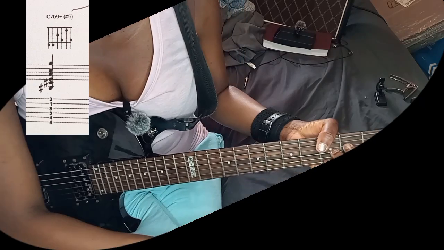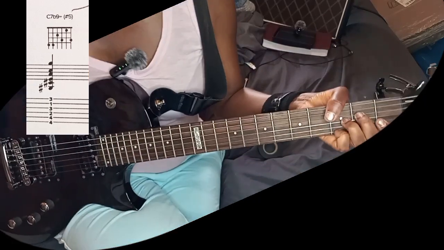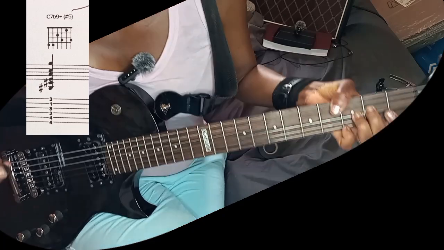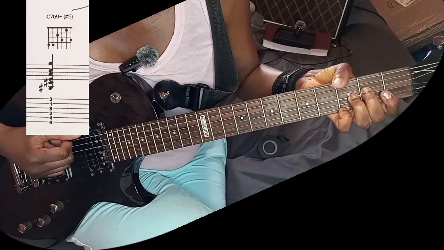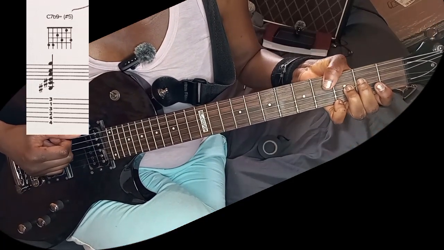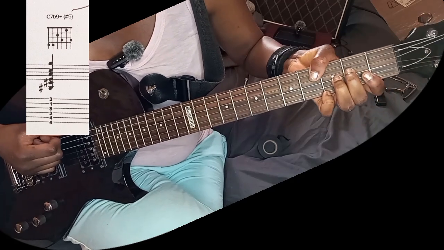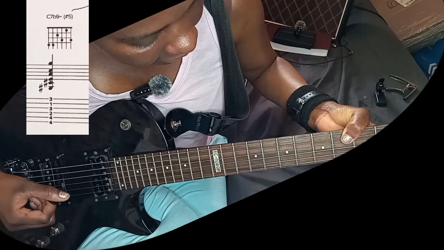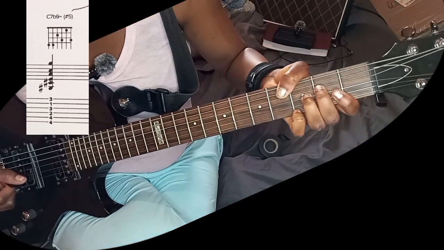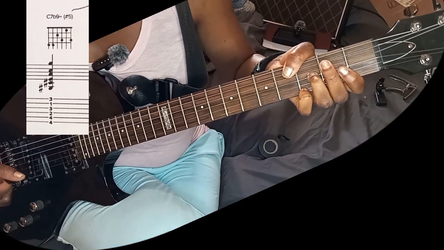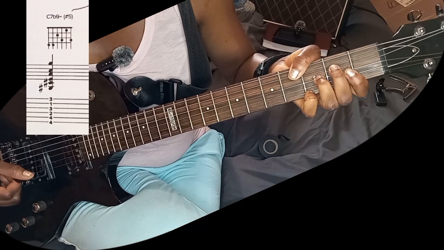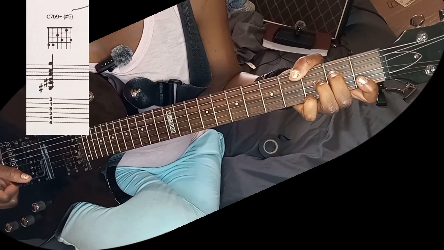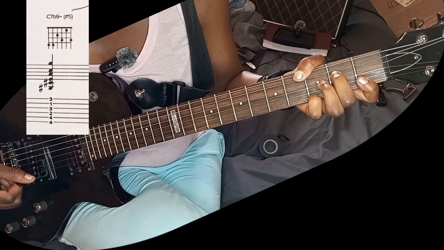All right, so what you do is you put your thumb over the 6th and 5th string, 4th fret. So you bar it like this. You bar the 6th and 5th string, 4th fret, like this. All right. Then you put your second finger on the 4th string, 2nd fret. Your first finger on the 2nd string, 1st fret.